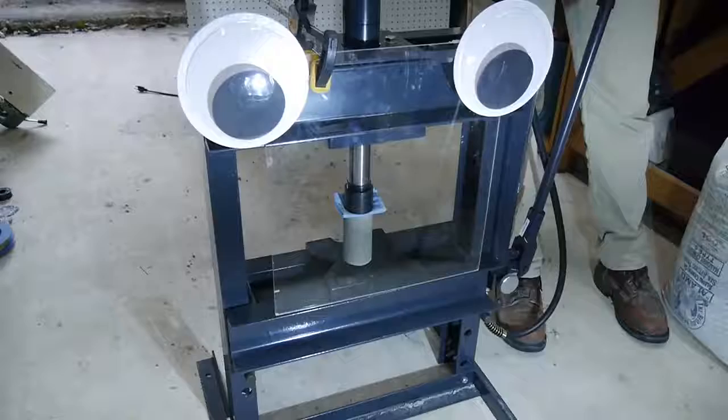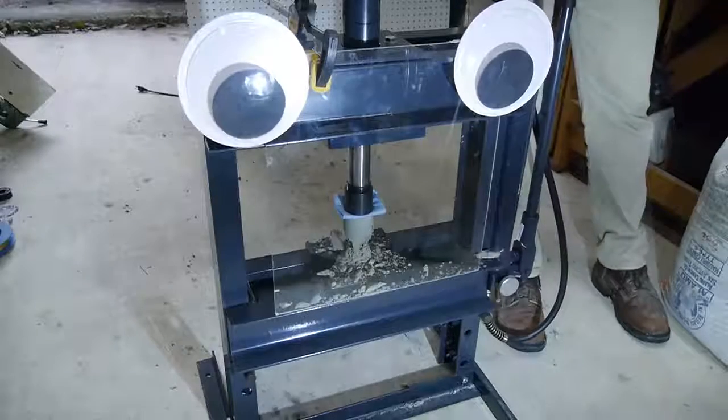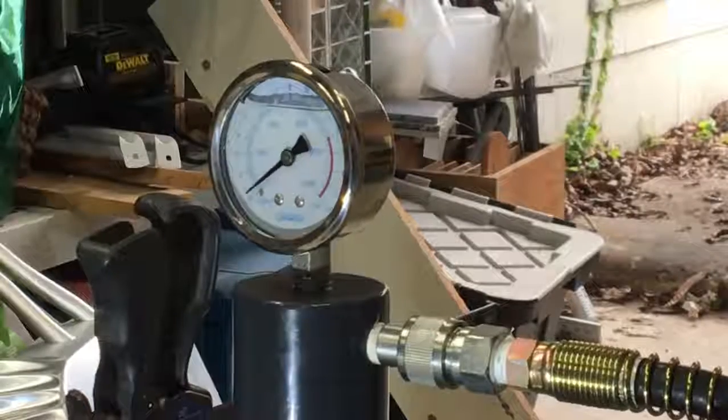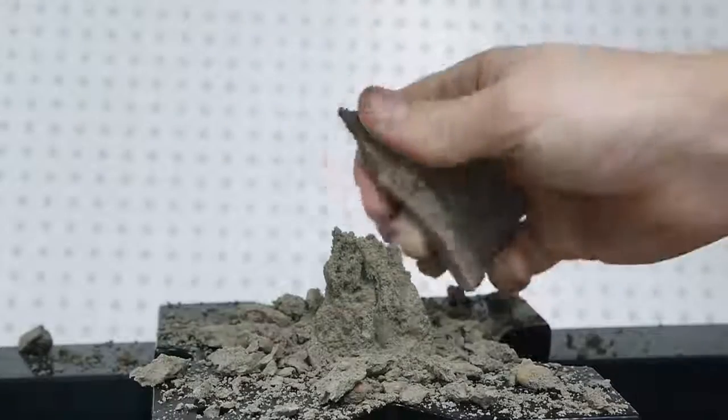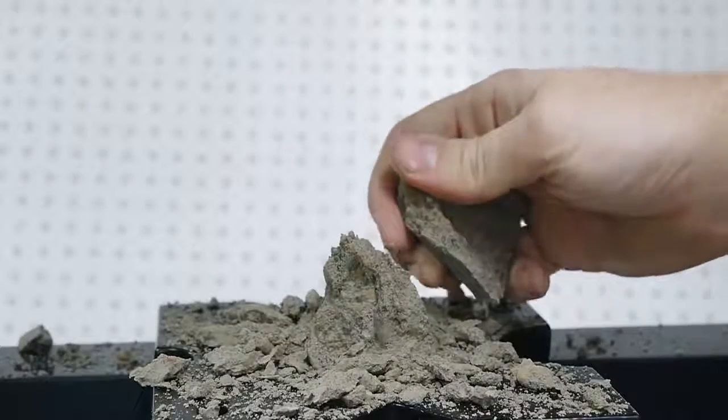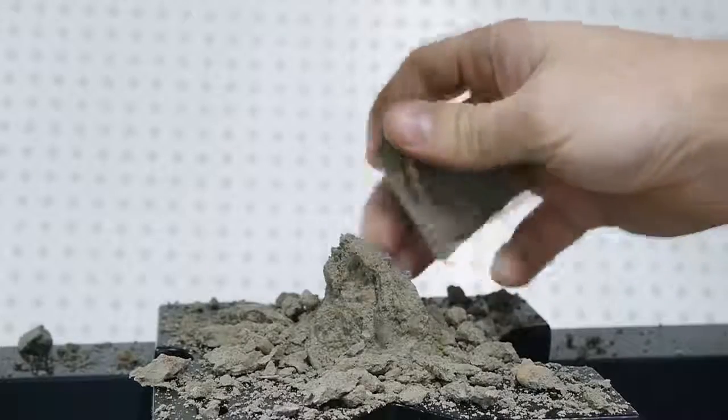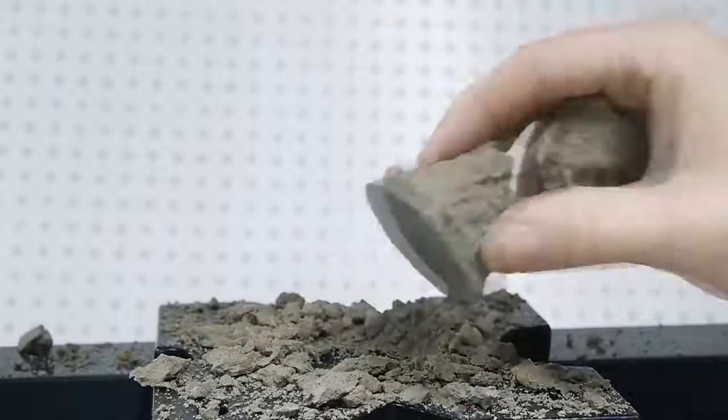It was no surprise that it took almost no pressure at all to break them, on average about 700 psi or 5 megapascals. You can see how crumbly the concrete is even after having a week to cure. All that water just diluted the cement paste too much.